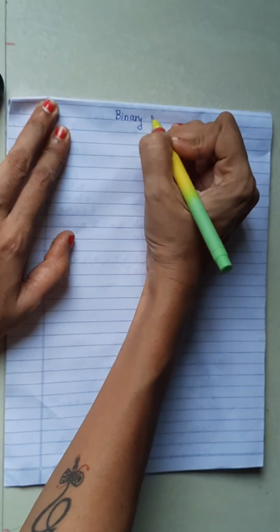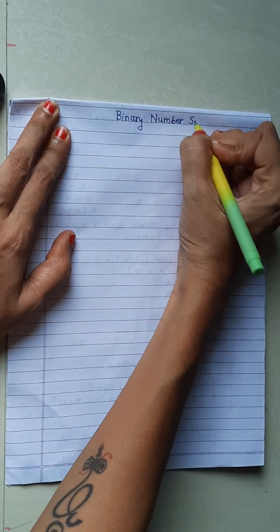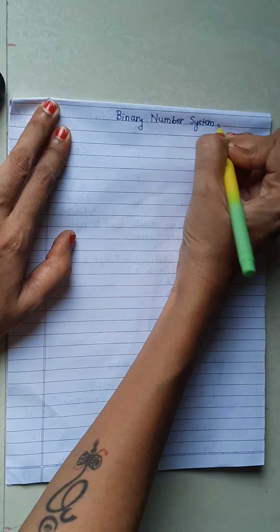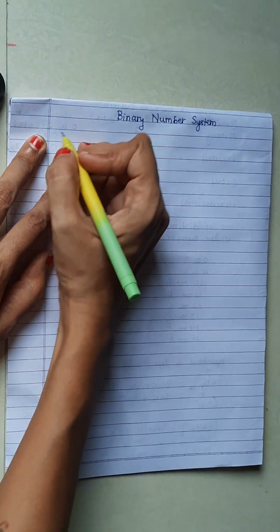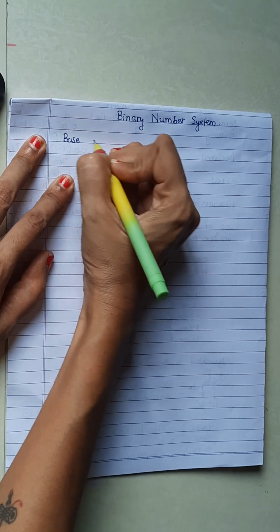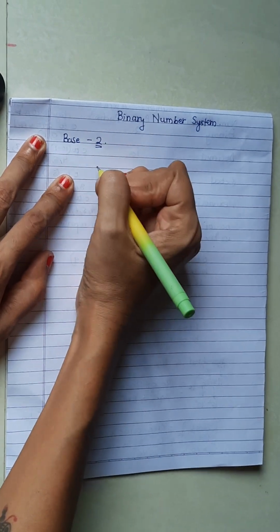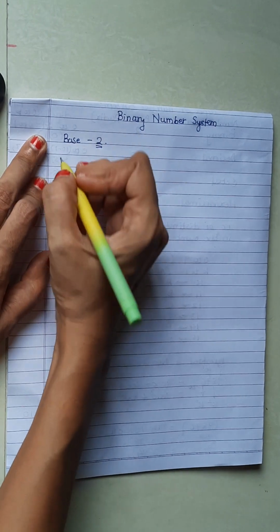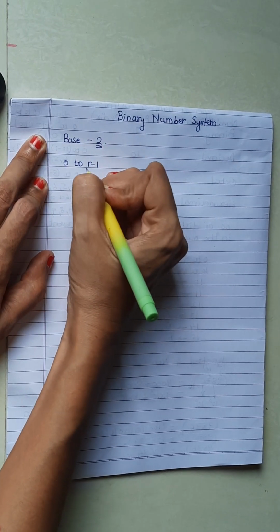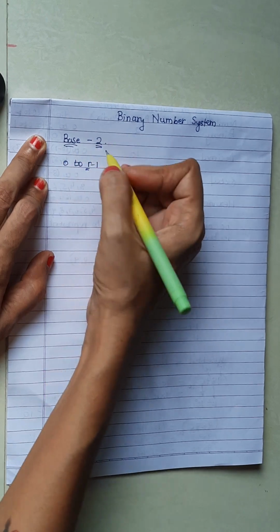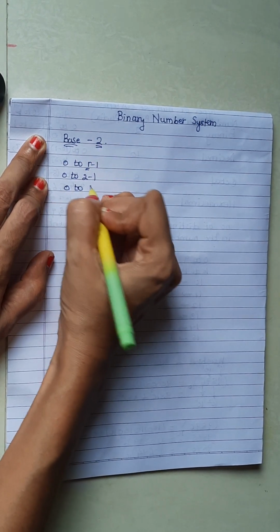In the earlier lecture we have seen introduction to different number systems. What is a number system? What are the types of number system? The first one was binary number system with base 2, where we have two distinct digits to represent a number in this number system, starting from 0 to r minus 1, where r represents the base or radix, and 0 to 2 minus 1, that is 0 to 1.